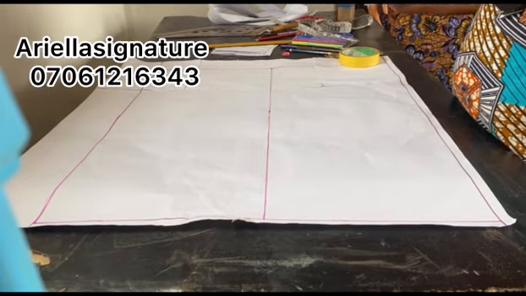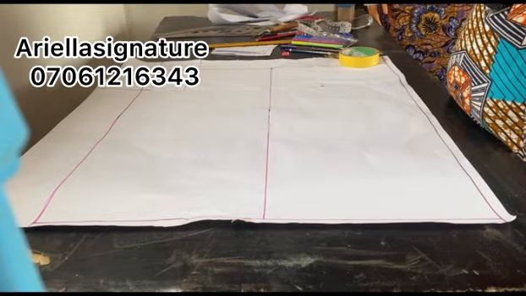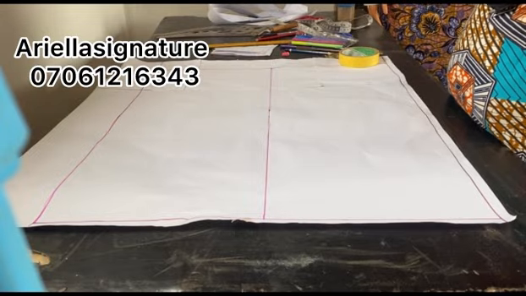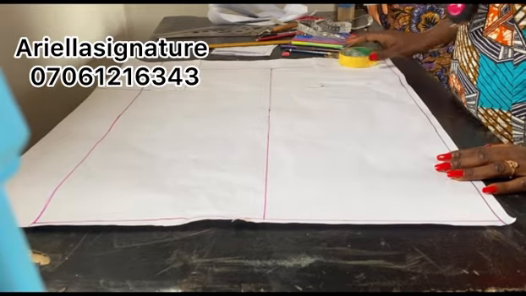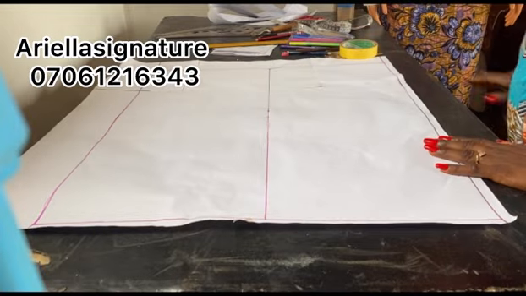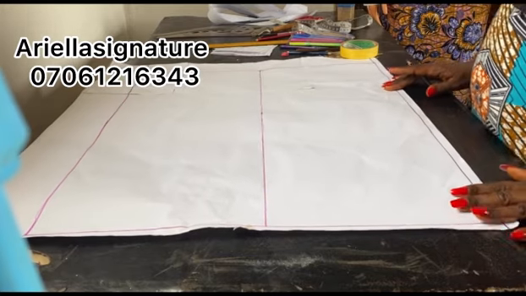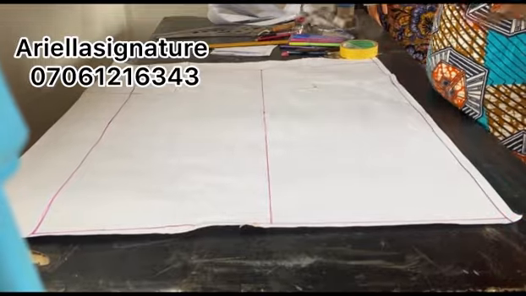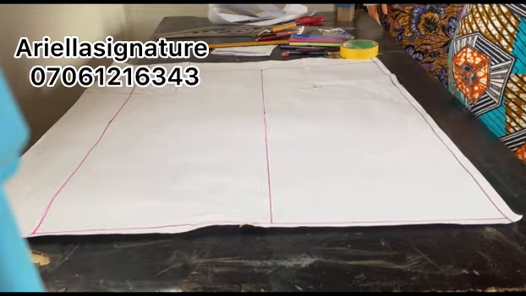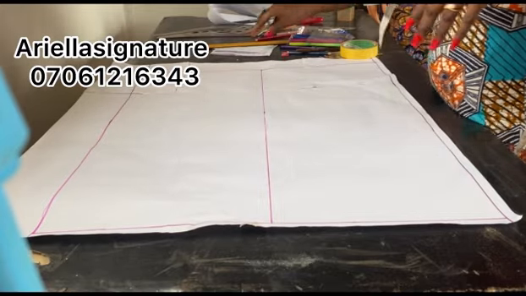Like I said earlier in a previous class, you can transfer your bust dart to any part of your front bodice. Please, you can transfer your dart to anywhere on your front bodice. In this class, here with me I have my block already drafted. I made use of the bigger part of my bodice.